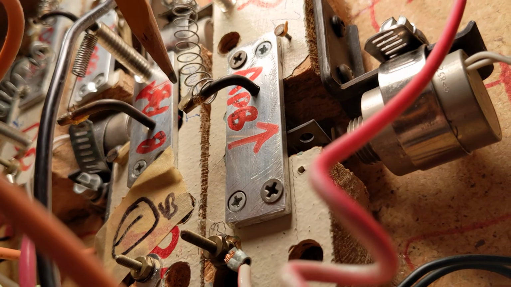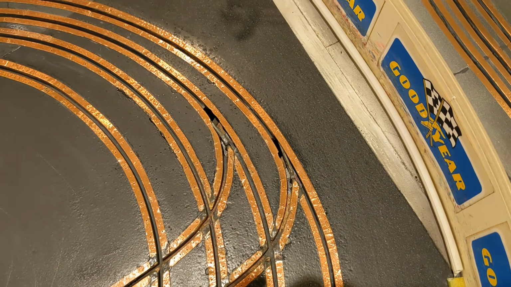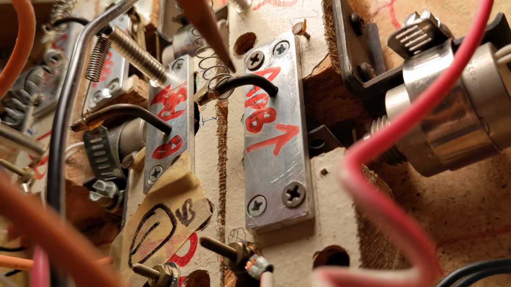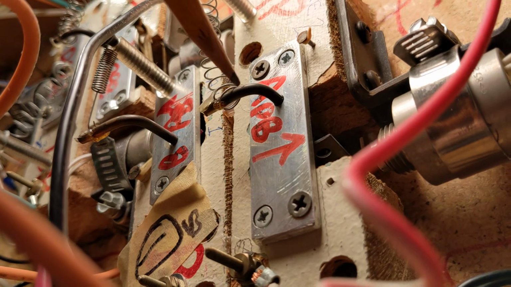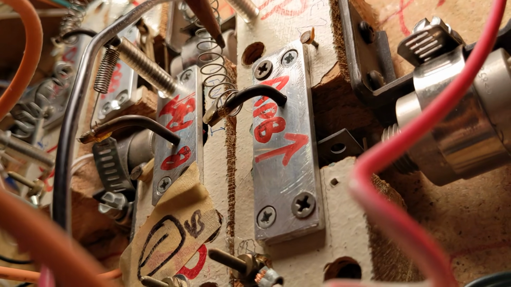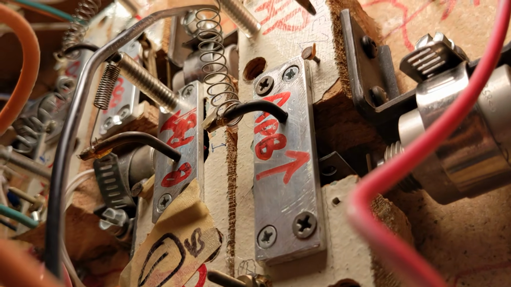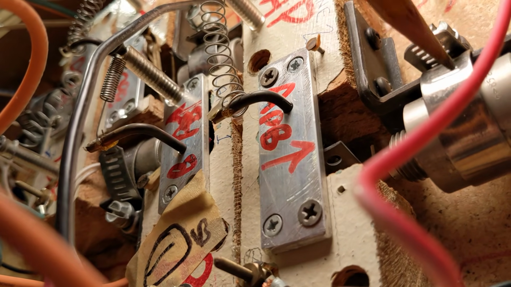Hold it if you want a car to come into the pits, just like that. And then the car comes in the pits and you release it. Now, anytime this is released, a car that goes past it does not get funneled into the pits. But if he pushes the button, now the car gets funneled into the pits. Again, it looks clumsy, but it's very effective.